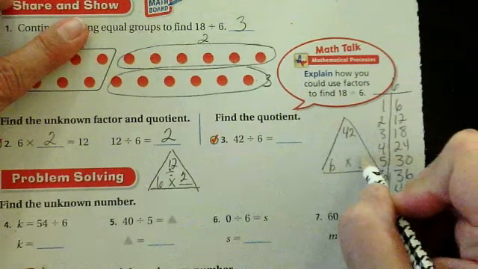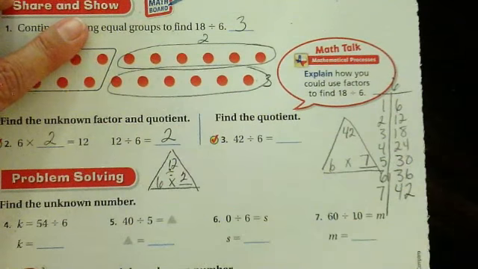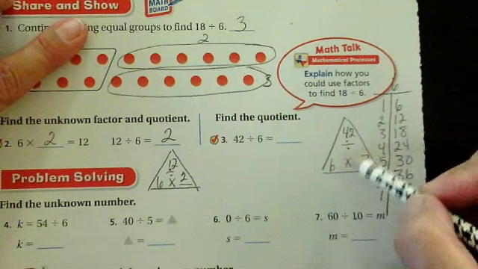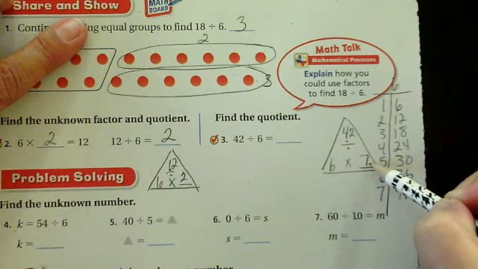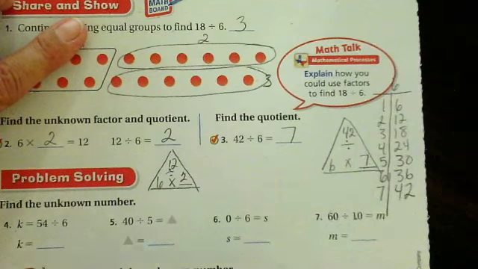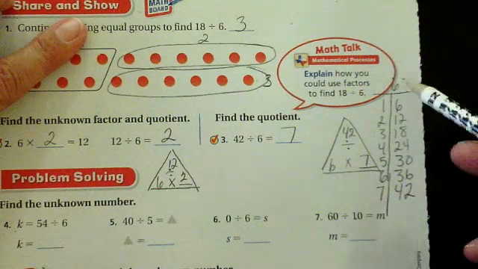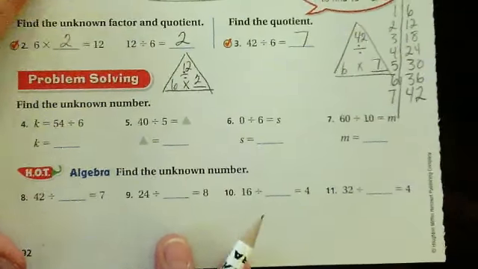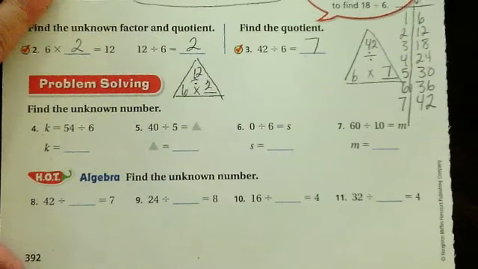So my quotient, if I'm doing division, 42 divided by 6 would equal 7. Okay? And you could use your multiplication chart to do this part as well. Okay? Find the unknown number.